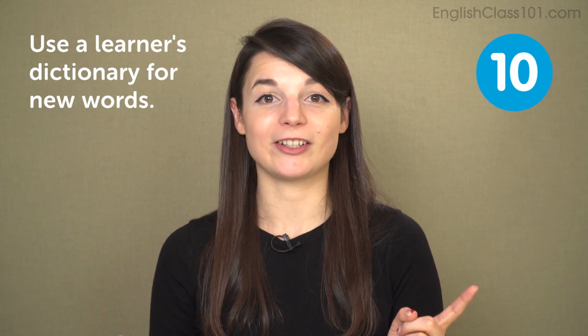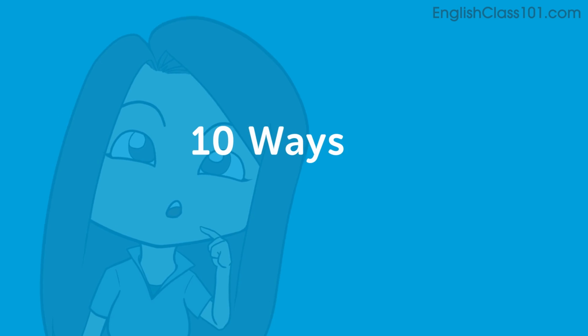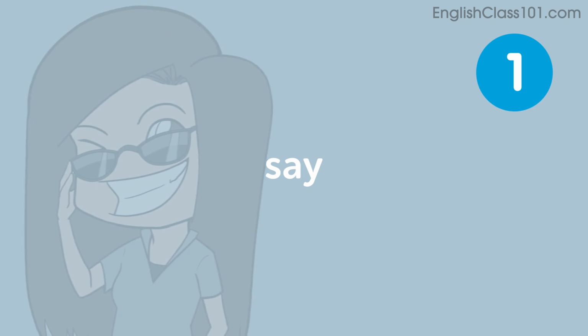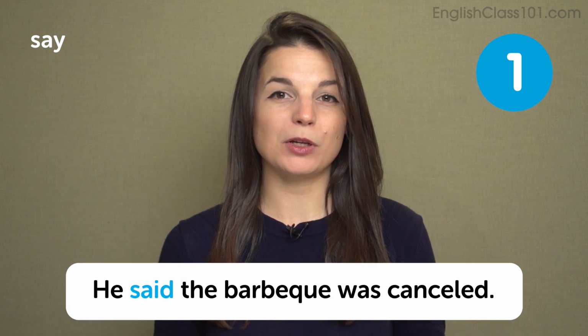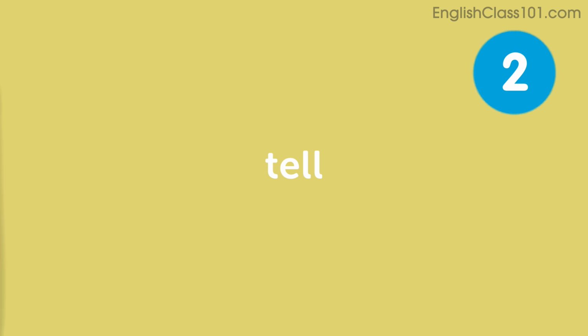So using a learner's dictionary can be really, really useful as well. All right, 10 ways to report speech. Let's go. The first word is say. Say as a verb is a very neutral word you can use to report someone's speech, to explain something someone said in the past. So, for example, he said the barbecue was canceled. Just a simple neutral report.